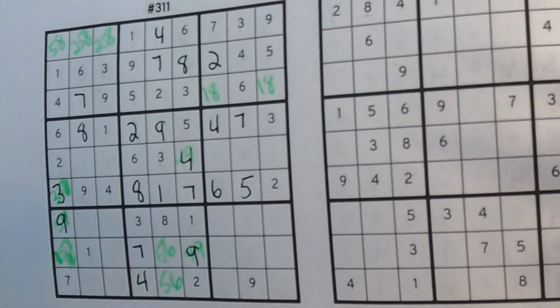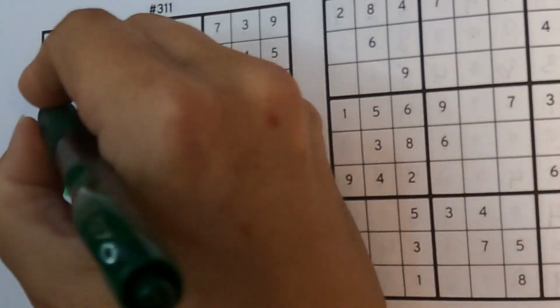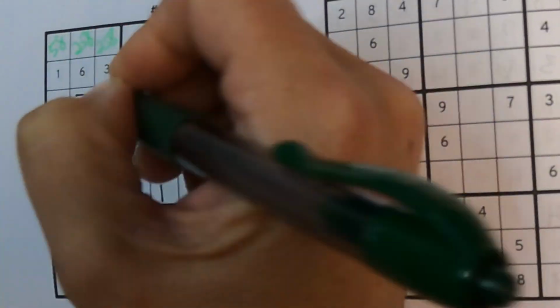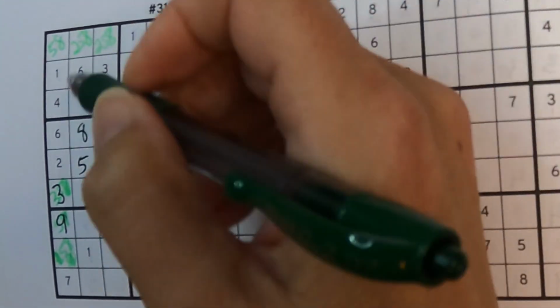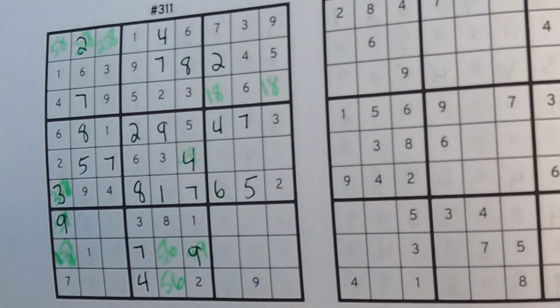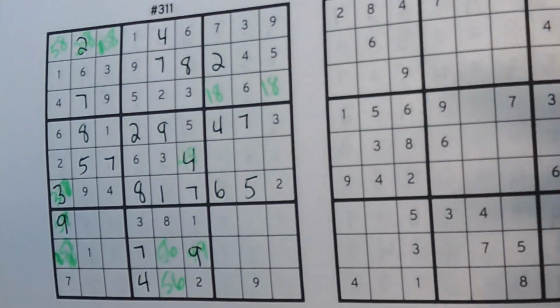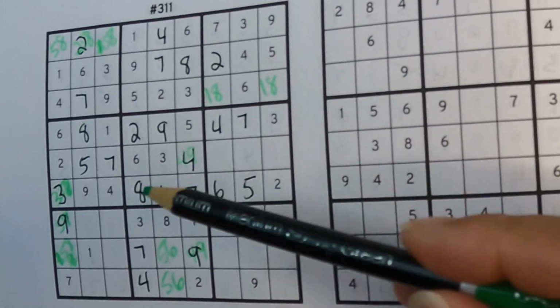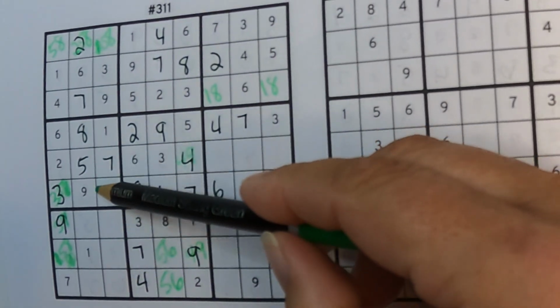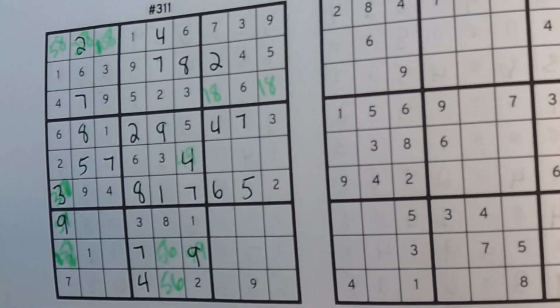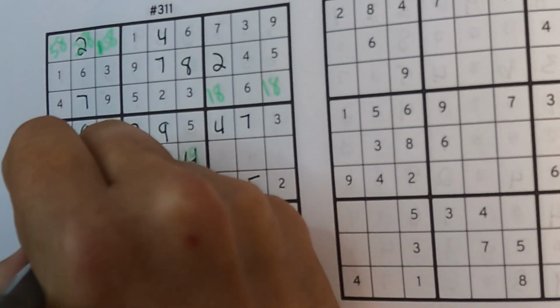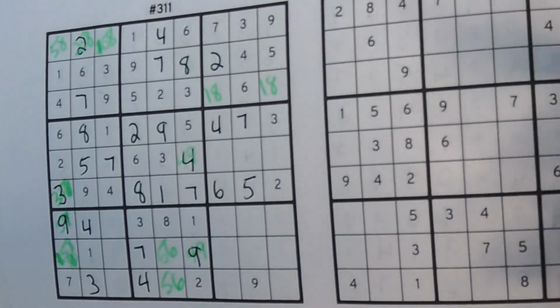For this box now, we're missing 5 and 7. We've got a 7 here, so 5, 7. That 5 and 8 makes this our 2. And we can get rid of this 2. For this column now, we're missing 3 and 4. We've got a 3 here, so 4, 3.